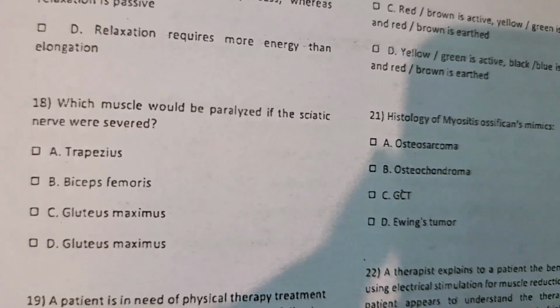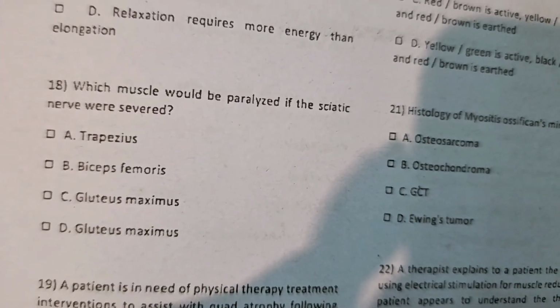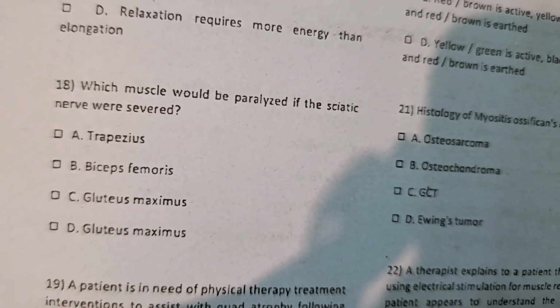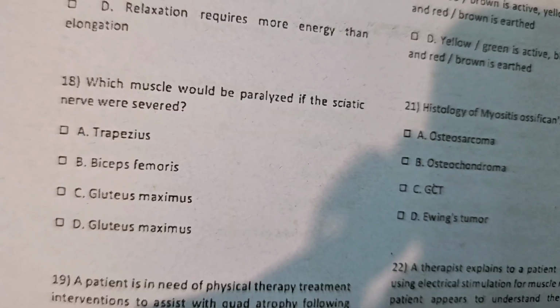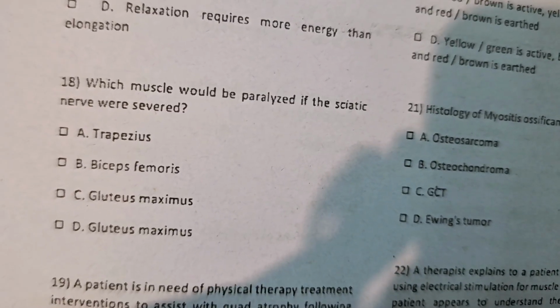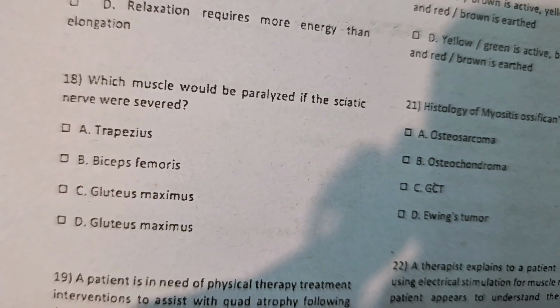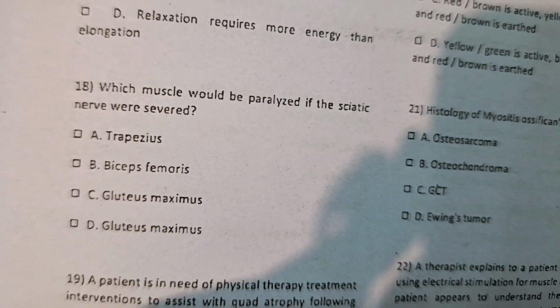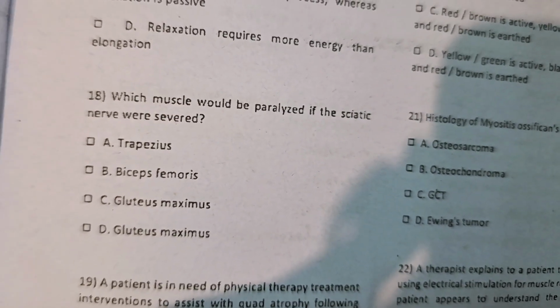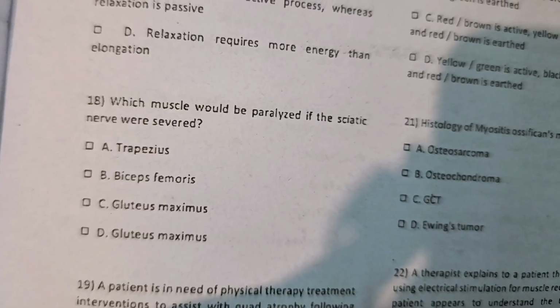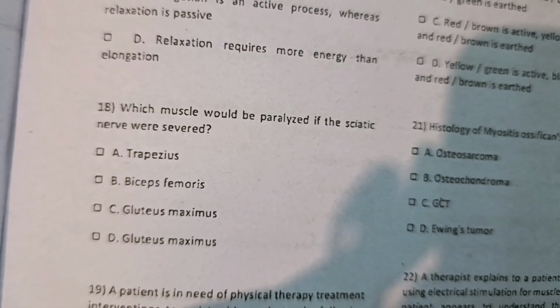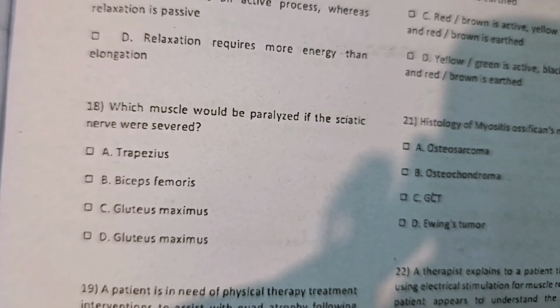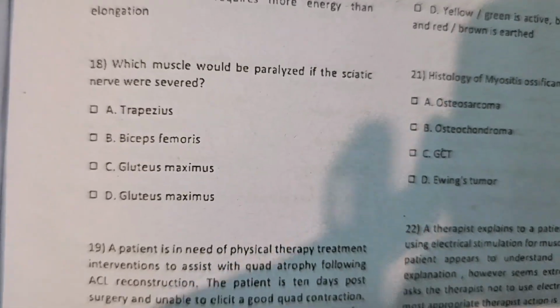So the next question is question number 18. Which muscle would be paralyzed if the sciatic nerve were severed? Option A, trapezius, option B, biceps femoris, option C, gluteus maximus, and option D is gluteus maximus also. So the right answer is option B, biceps femoris.